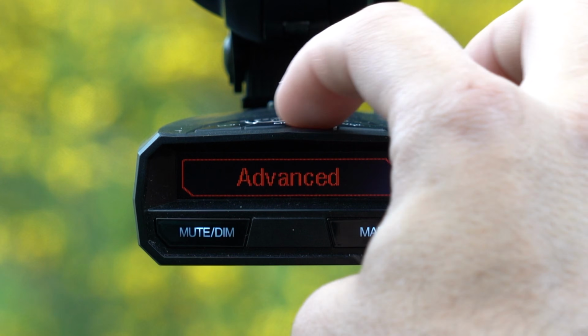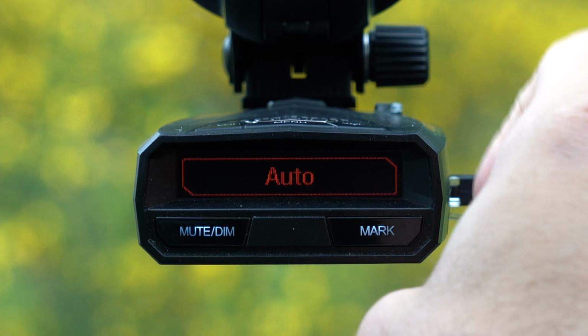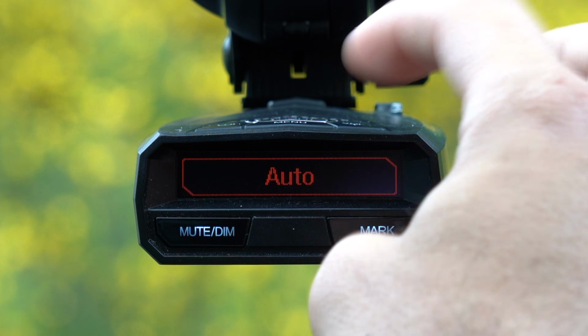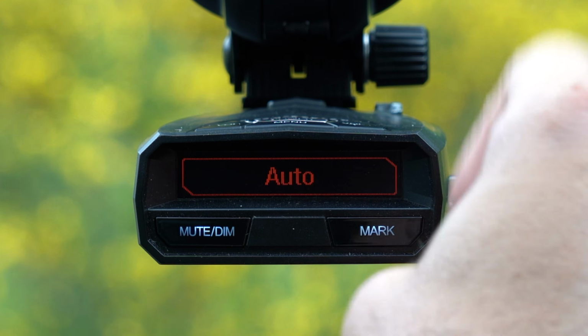Now, it's worth noting that advanced mode doesn't unlock any other advanced capabilities of the detector. Expert mode, like we talked about, does unlock some of the other features that you can then access, but advanced mode, all that's really doing is giving you the ability to individually control the sensitivity of X, K, and Ka band, regardless of what speed you're traveling. Personally, I like to run in auto mode like this just to get higher sensitivity on the highway, and then crank it down in the city to keep things quieter.